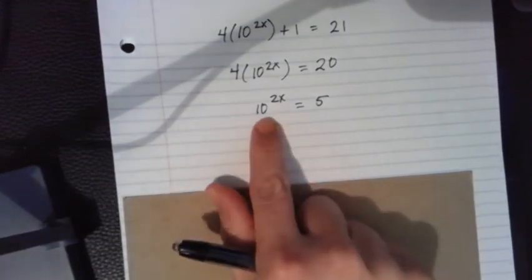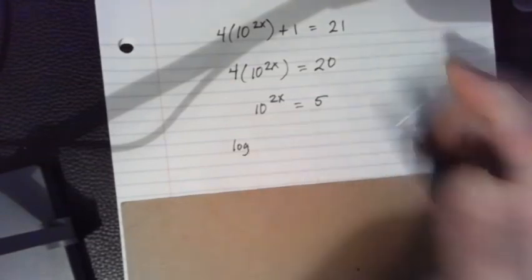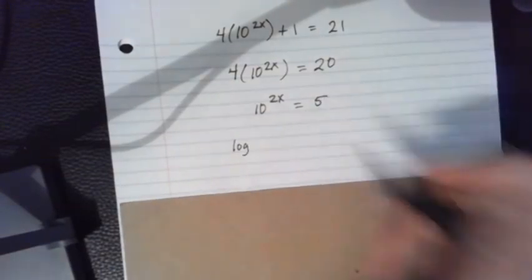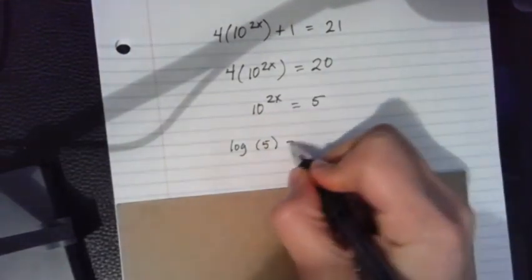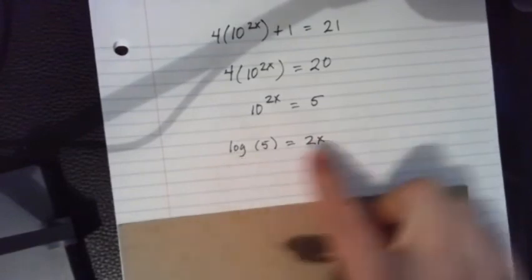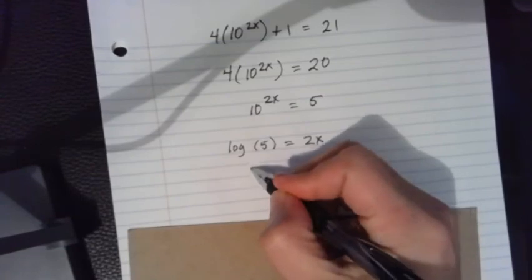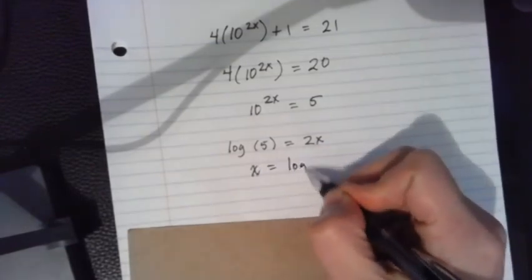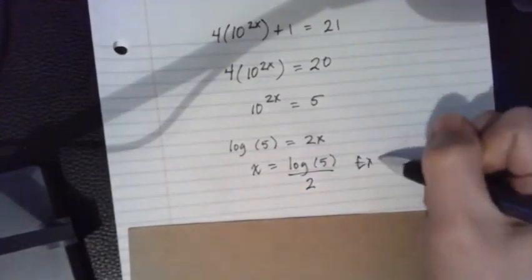And this is base 10 here, so rewriting this, I'd have log base 10. My argument is 5. And that is equal to the exponent of 2x. Okay? Log base 10 of 5 is its own number, so I don't have to do anything here. I just need to divide both sides by 2. That gives me x equals log base 10 of 5 all divided by 2. This is my exact solution.